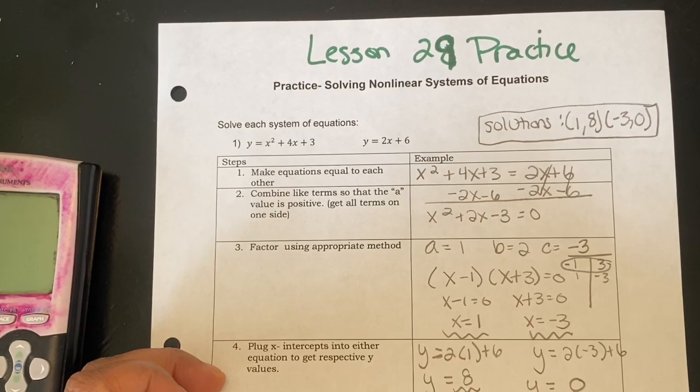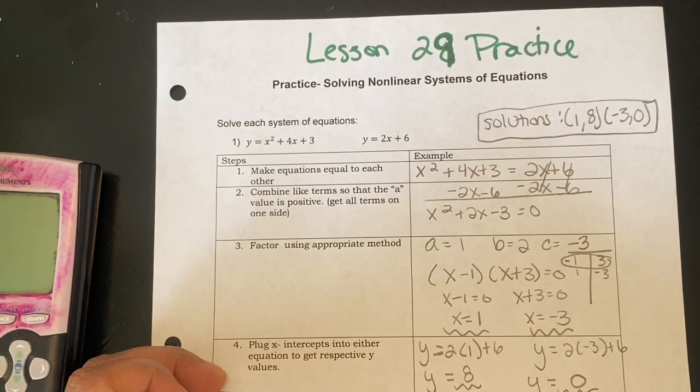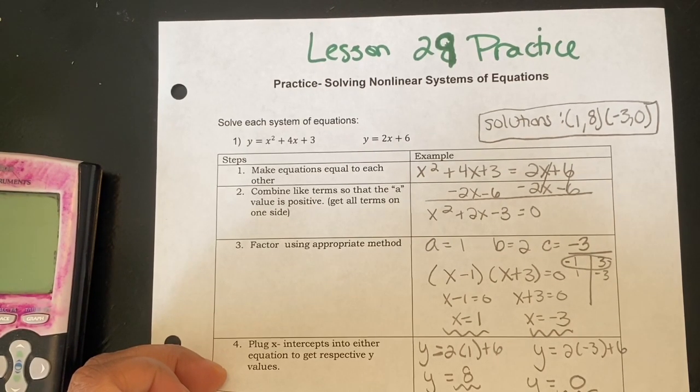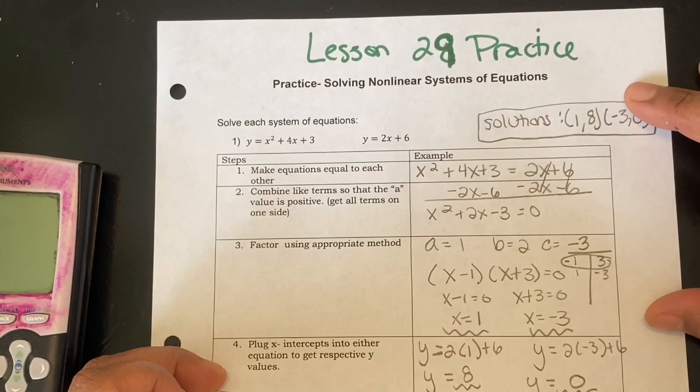Per usual, let's look at our last lesson's practice answers, okay? So I'm not going to go over every answer. I just want to go over a few of the more difficult problems, so that I can make sure that you understand what to do in these cases.